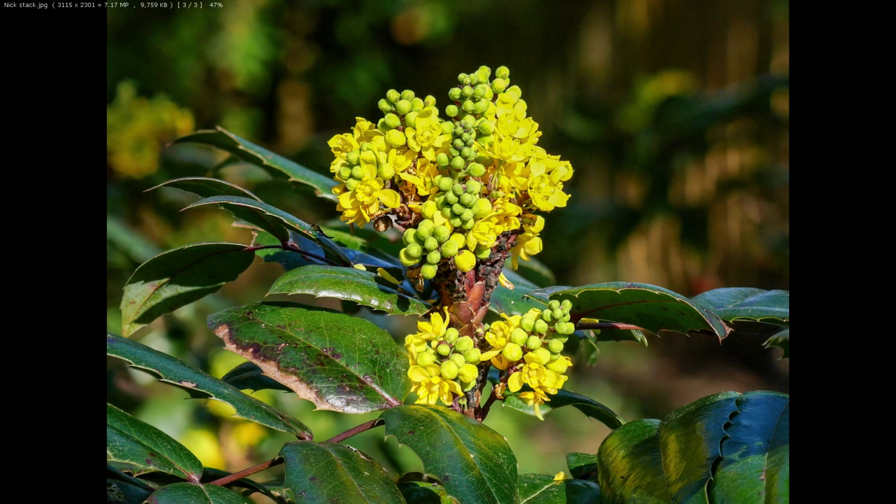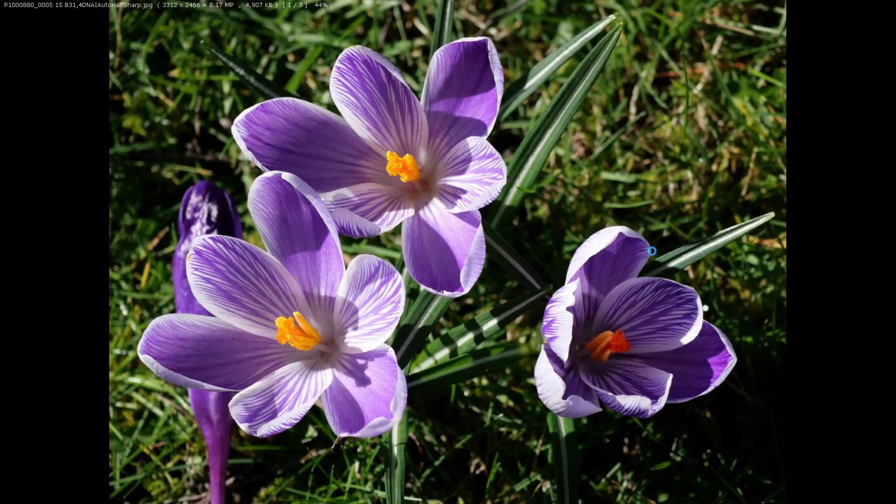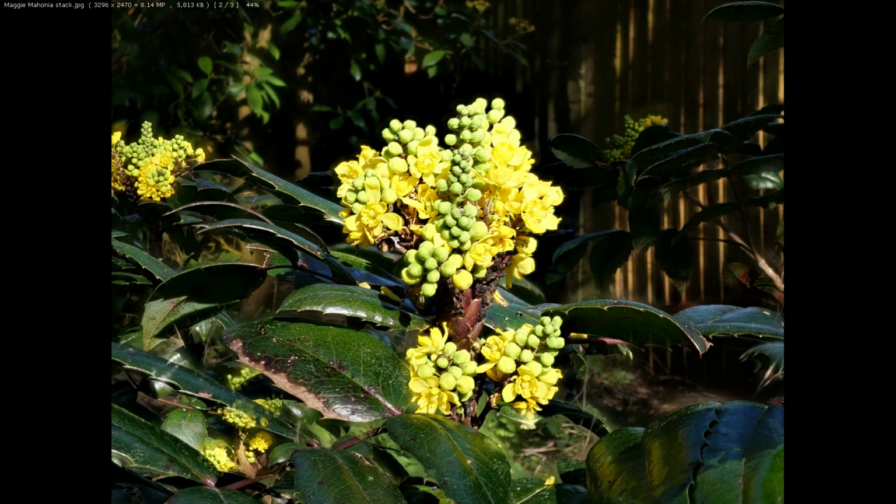One of the things you can do with stacking, sometimes, depending on the scene, is to play with which of the last images you use, and you can make things look, as you can see in this case, rather different overall, a different sort of image.